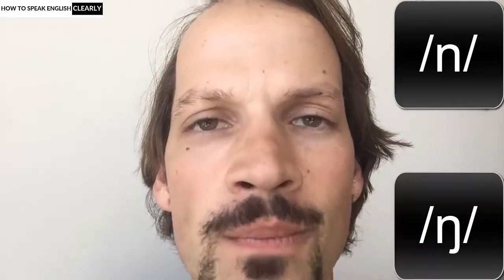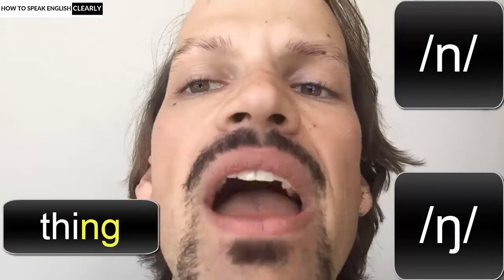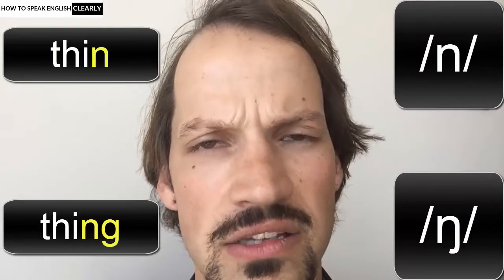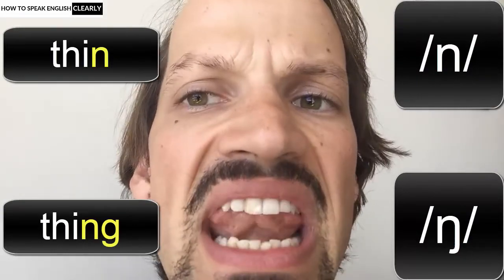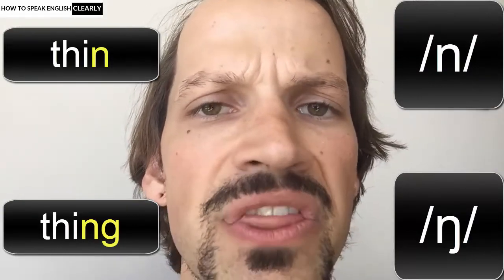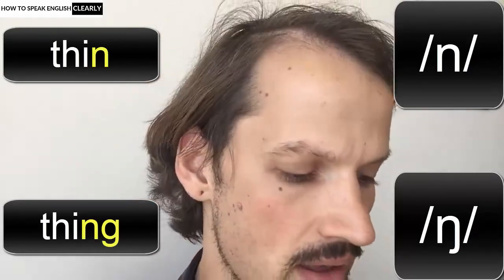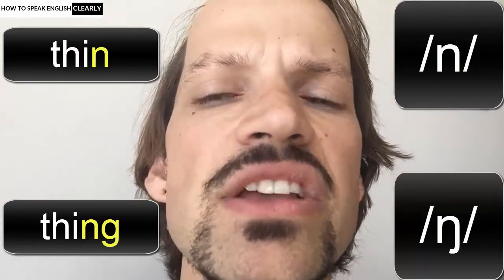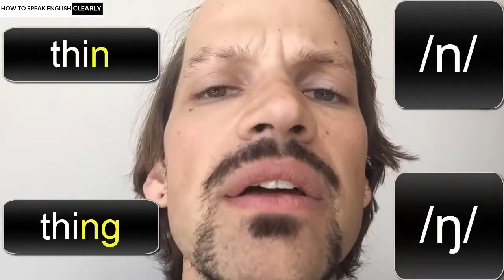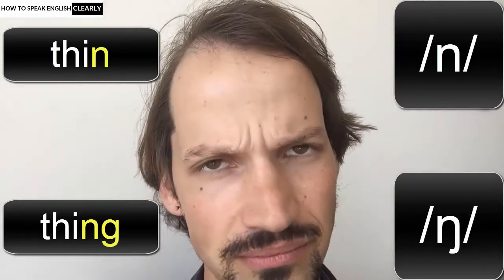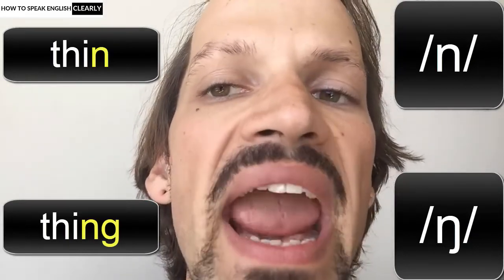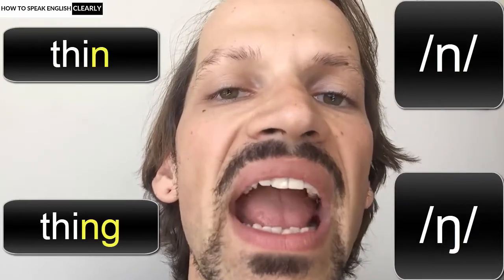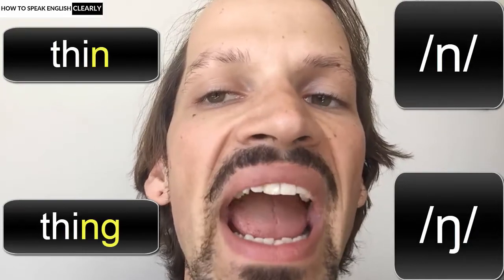Example number 4 is going to be thing, thing, thing, and thin, thin, thin. So the girl is thin, okay? The girl is thin, okay? This pen is a thing. This pen is a thing, thing, thing, all right? Thin, thing, thin, thing, thin, thing, thin, thing, all right?